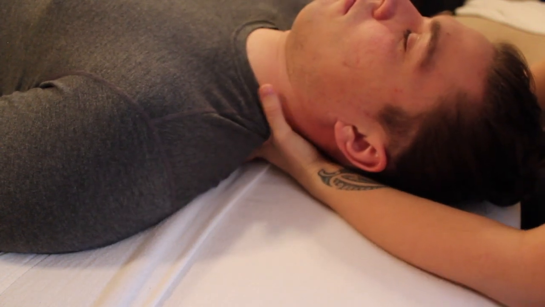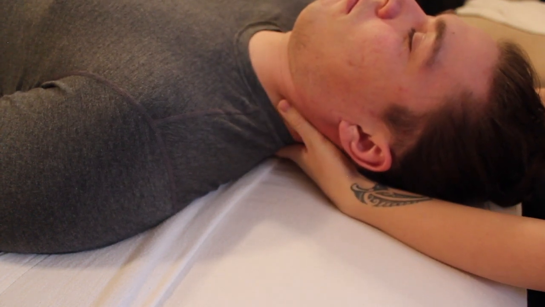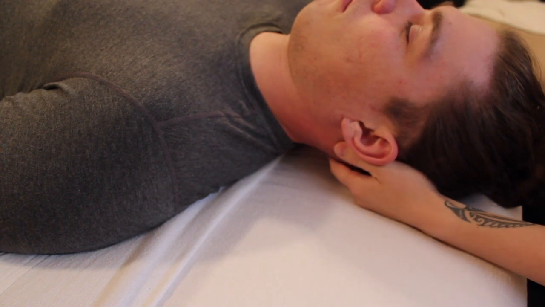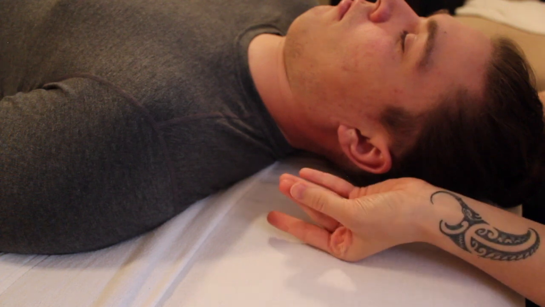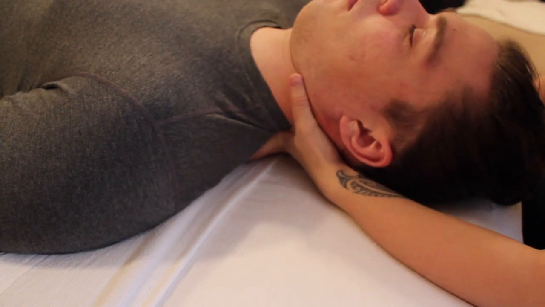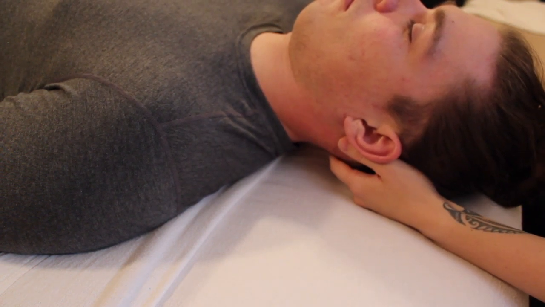And then for suboccipitals, you're just going to go hands right behind the shoulders and just go straight up. Keep going until you hit a big ridge of bone. Go with the pad of your finger first. Don't go fingertips in. Go with the pad of your finger, find that bone and just rest on it.